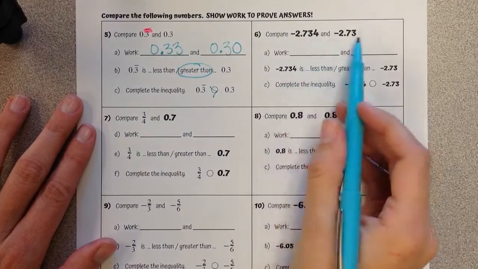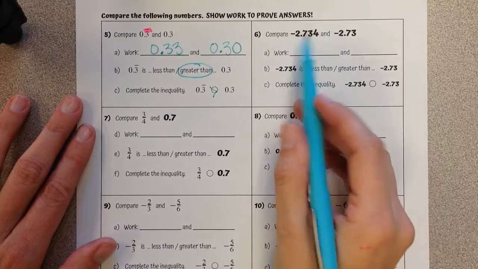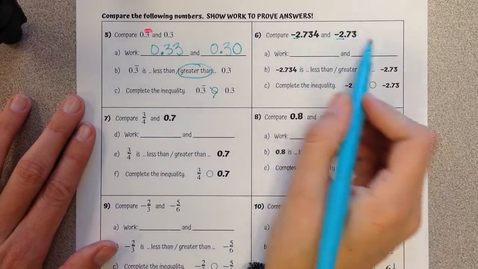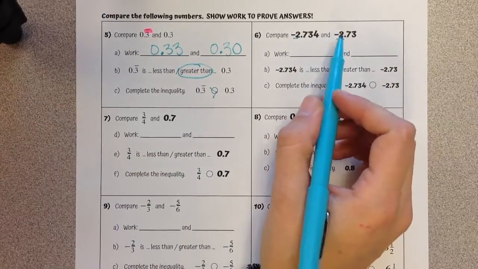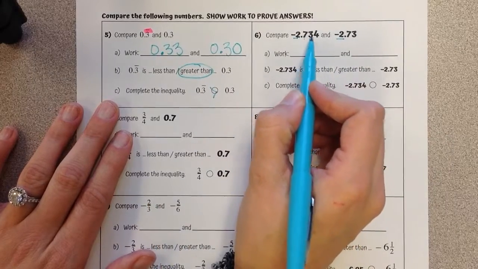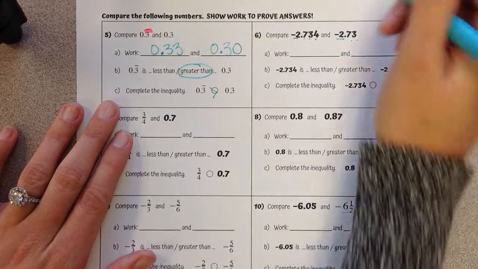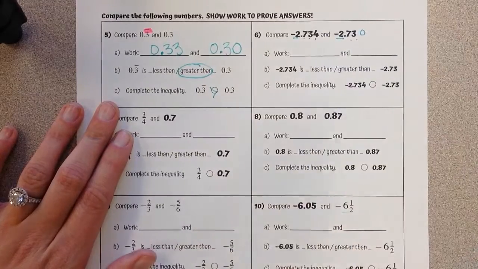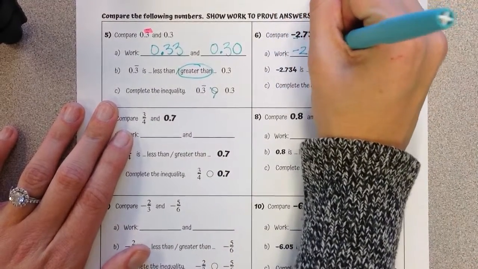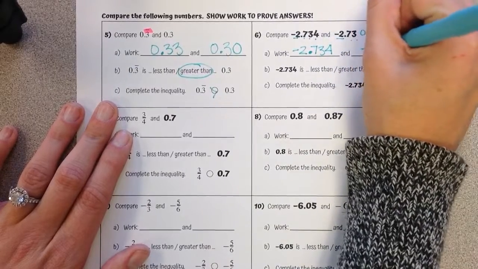Number 6. Okay, are they the same sign? Yes. Do they have the same whole number? Yes. So now we have to look at the decimals. They're both decimals already, but they don't have the same number of decimal values. This has 1, 2, 3. This only has 2, so we're going to need to add a 0 there.